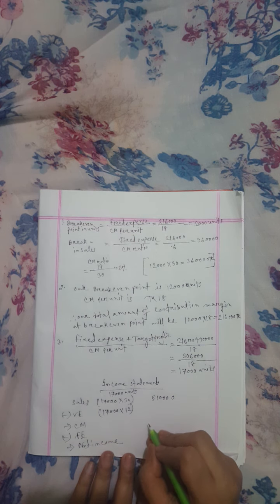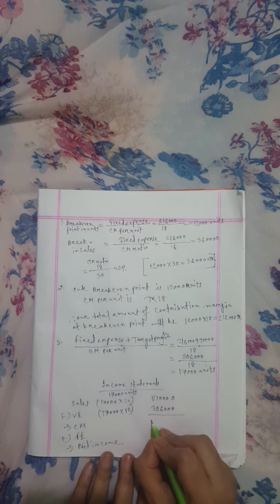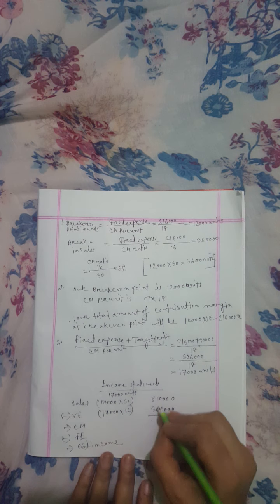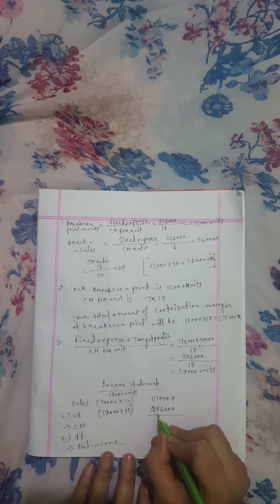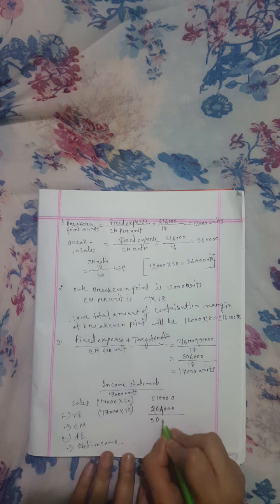Then if we multiply 17,000 units by taka 12, which is variable expense per unit, we will get 2,04,000. If we deduct this variable expense from sales, then we will get the amount of contribution margin, which is 3,06,000.